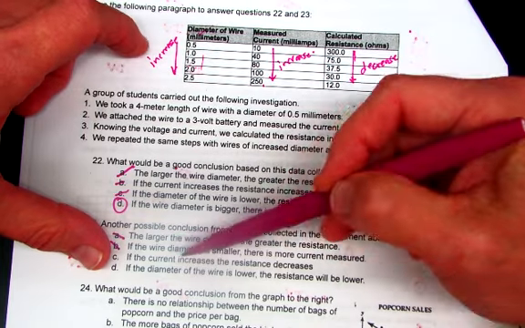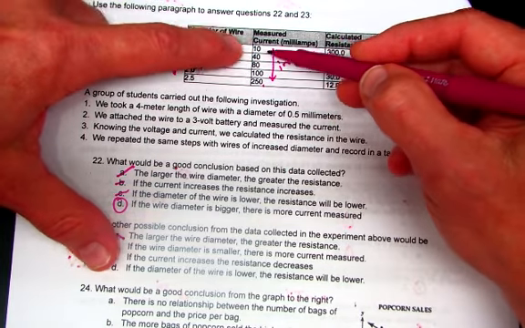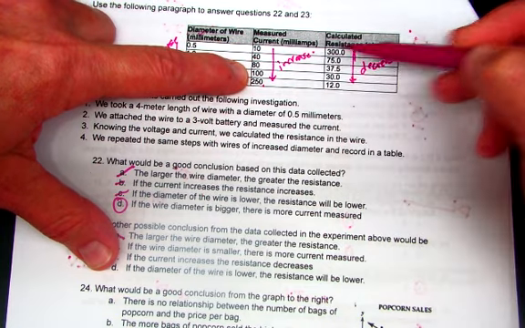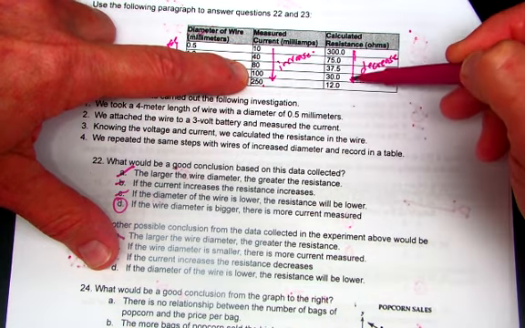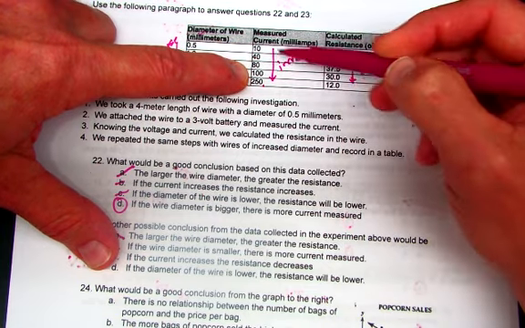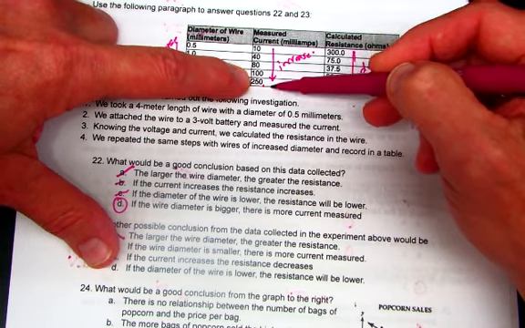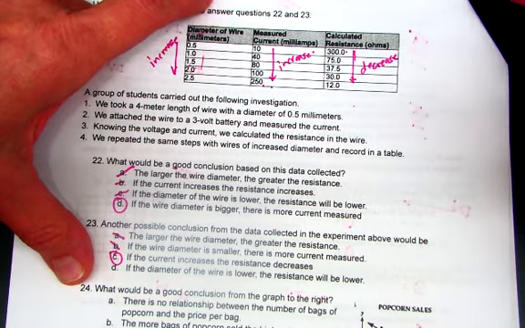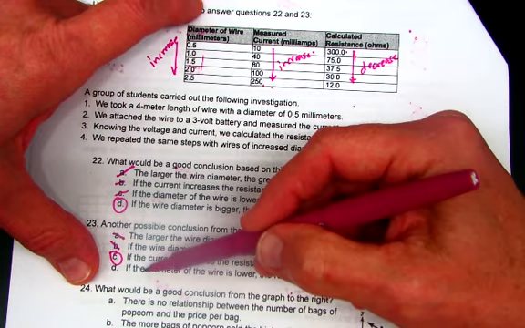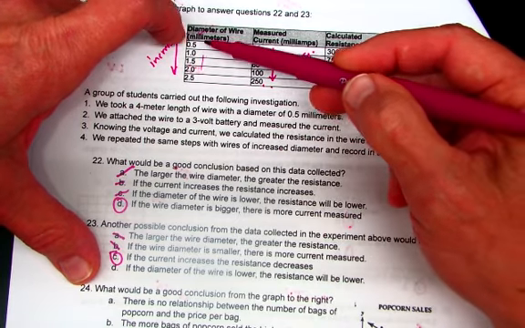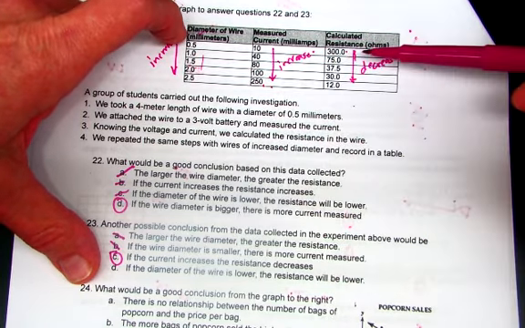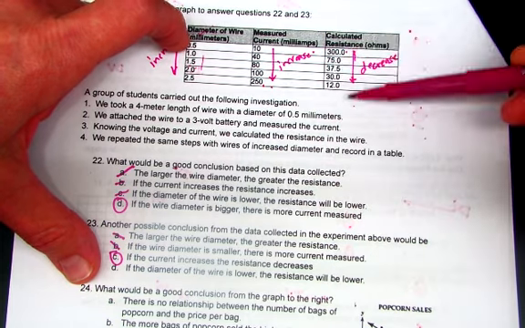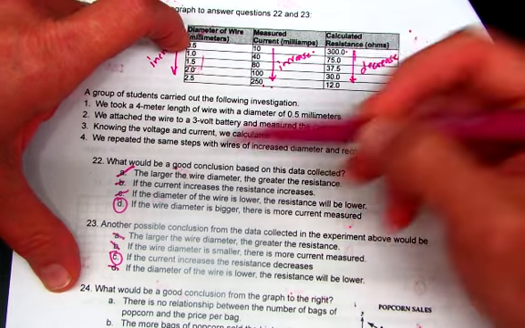All right, if the current increases, so as I go this way, the current increases, does the resistance decrease? This does seem to be true, because as I get bigger here, my values are getting smaller here. So this is going to be right. Just to check the last one, if the diameter of the wire is lower, the resistance will be lower. The diameter is lower up here, but the resistance is actually higher, so that's wrong.